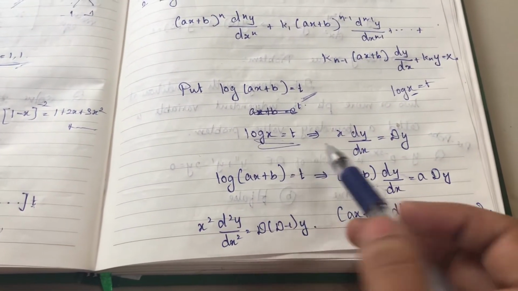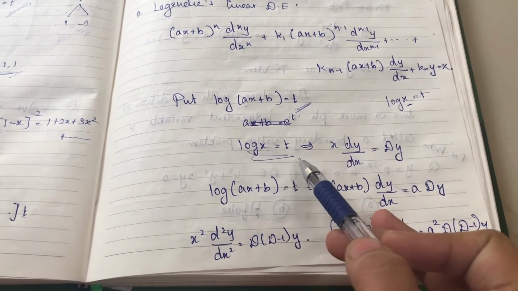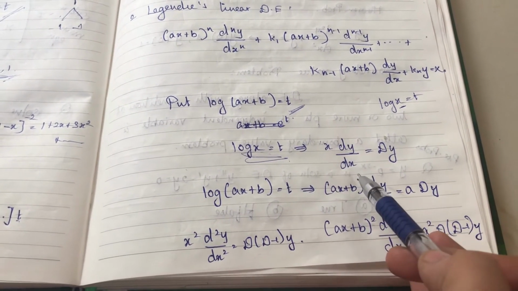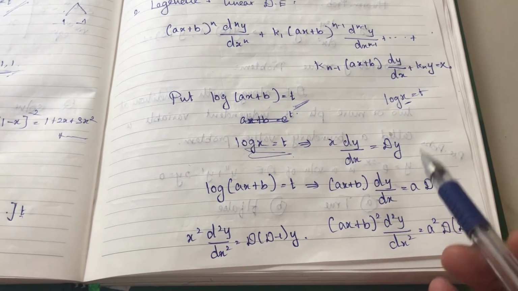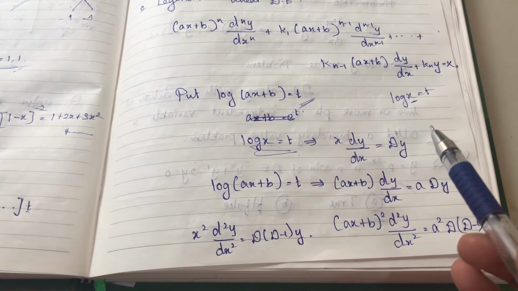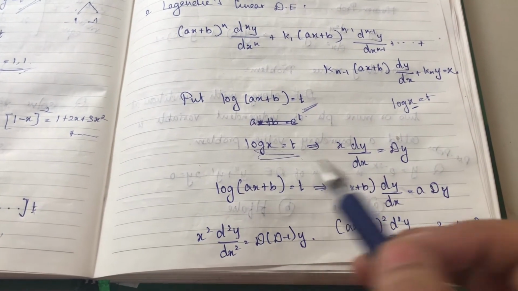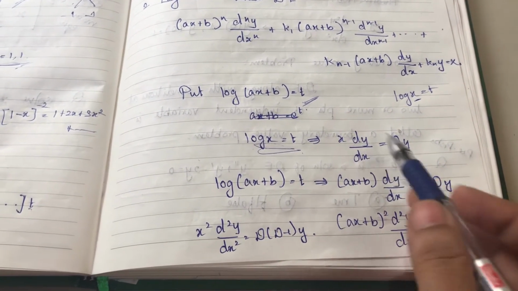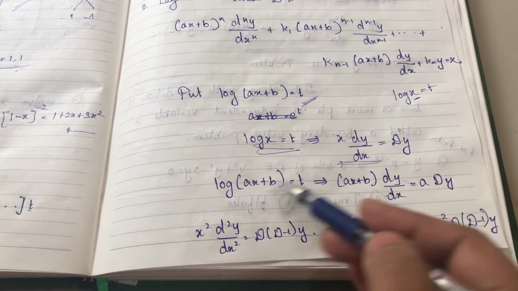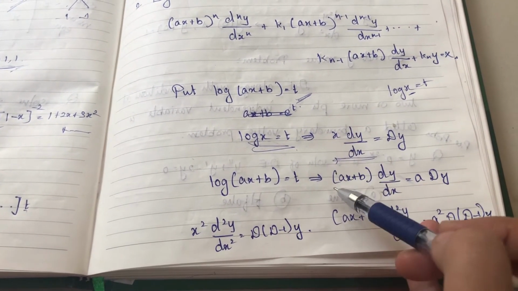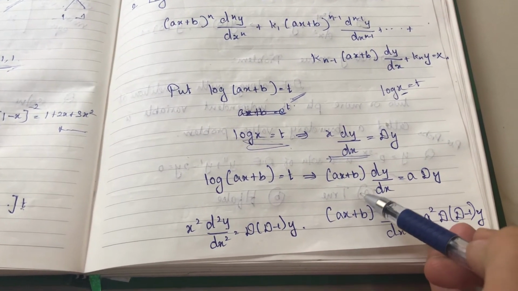So for this thing, we know that log x, which is equal to t, means x into dy by dx will be equal to d into y, right? So we need to substitute this. So for this thing, we will get like this. So for this thing means, instead of x, substitute ax plus b.